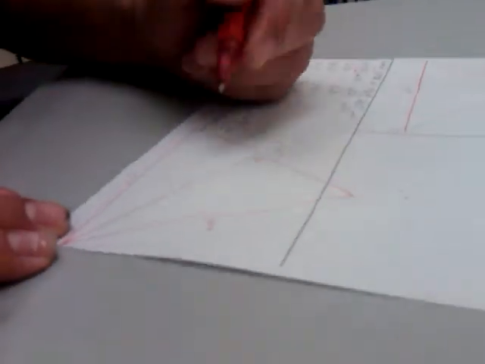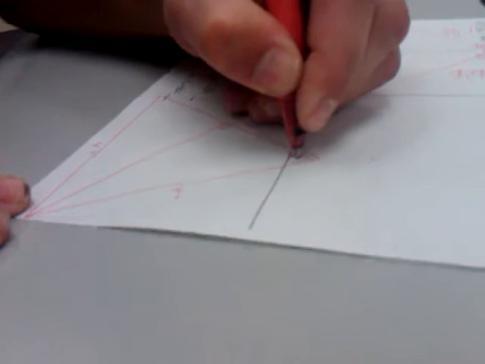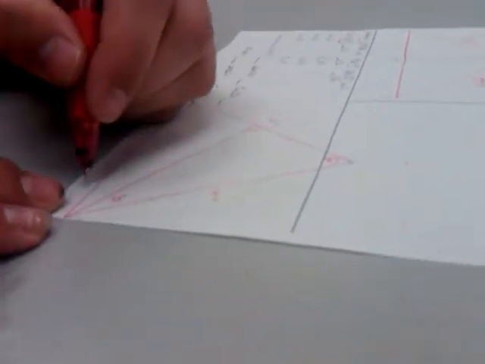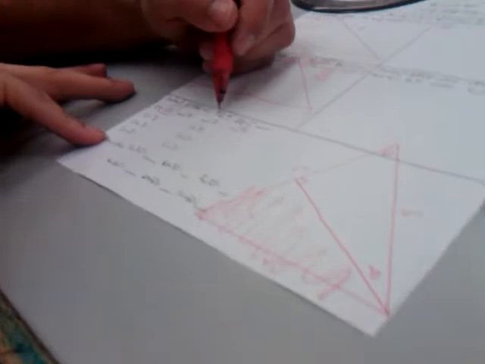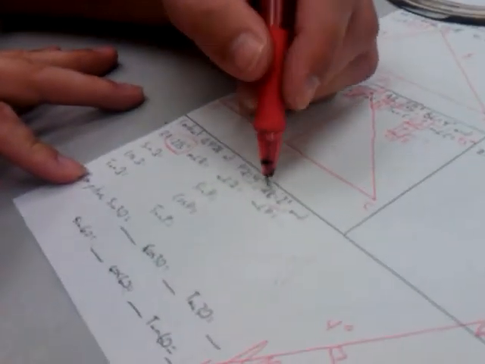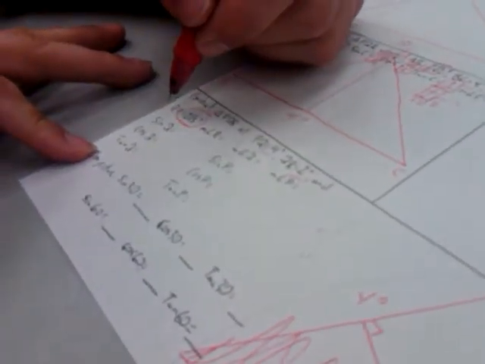So this angle is now 90. This is 60. This is 30. I don't need any of this anymore. It's actually not part of my construction. Here's my 30, 60, 90 triangle. So if PQ equals 4, QR equals 2, and RP equals 2 square root of 3, then this must be RP, and this must be PQ, and this must be QR.